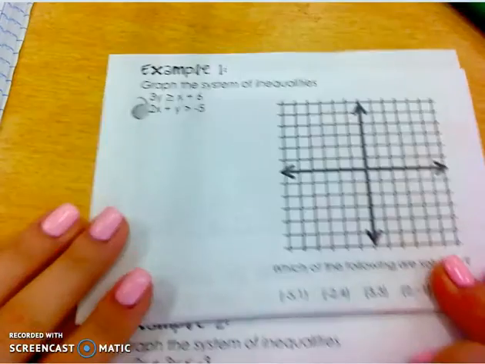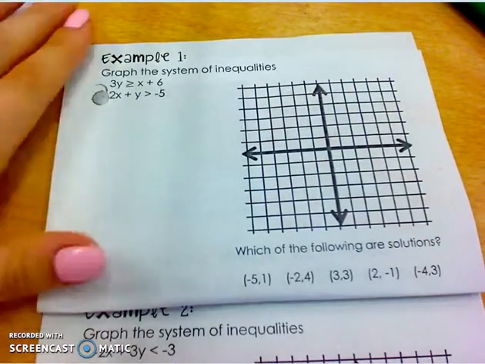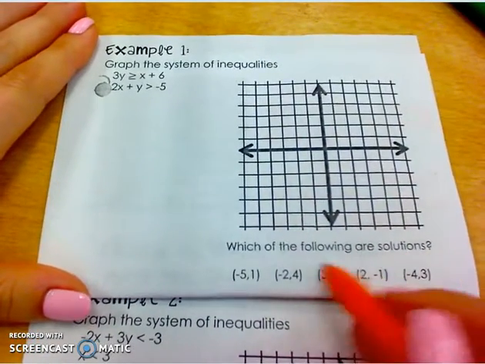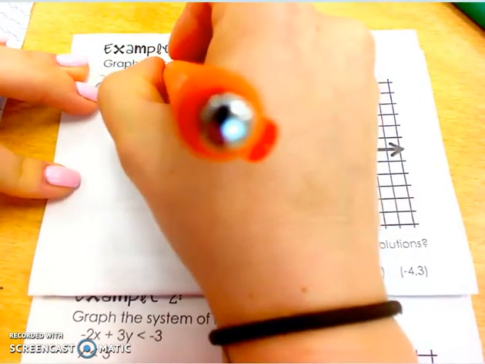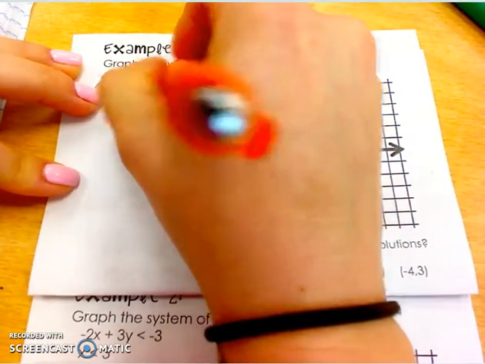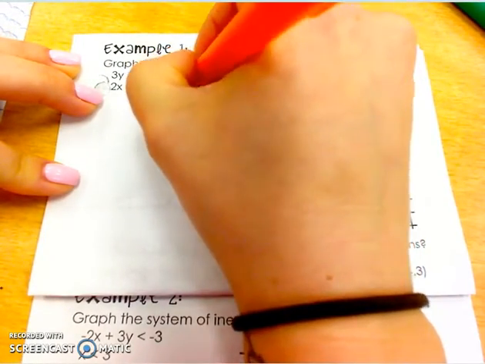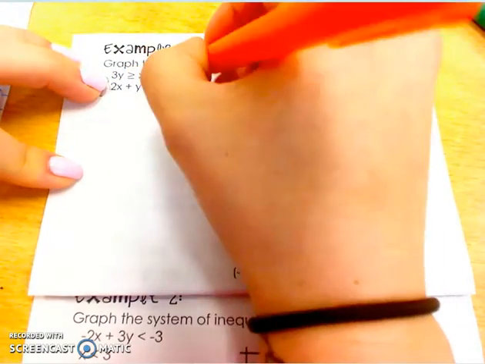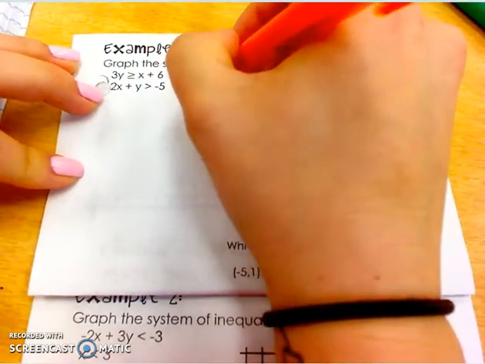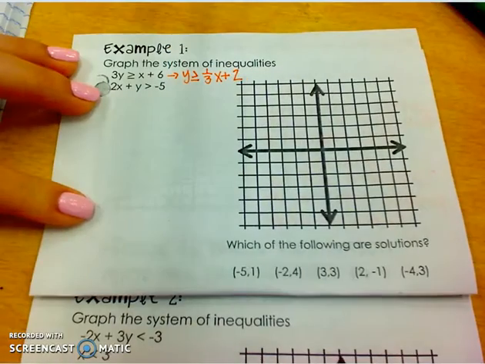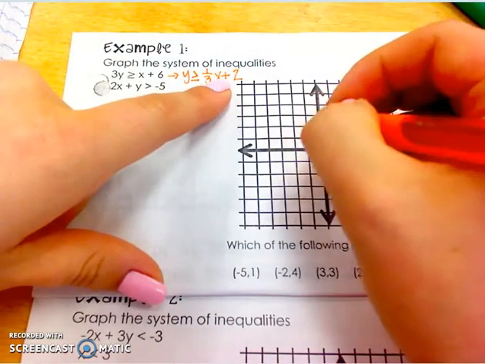So then let's look at some examples. First thing we need to do is graph the system, and then we're going to determine which of the following are solutions. So we have to put this in slope-intercept form, which turns into y is greater than or equal to 1/3 x, divide 6 by 3, plus 2. And let's graph that line, starting at +2.